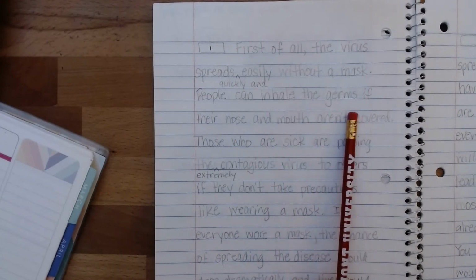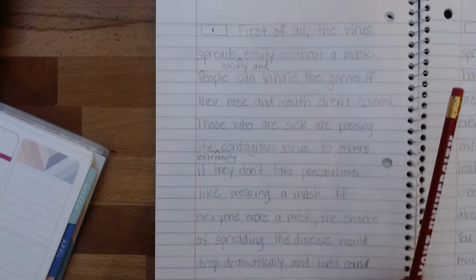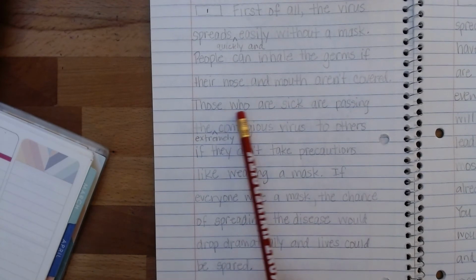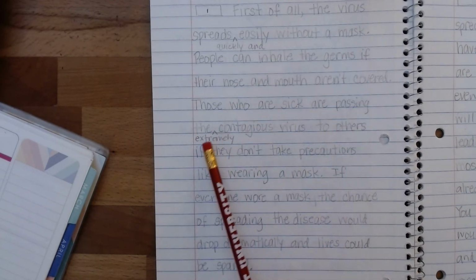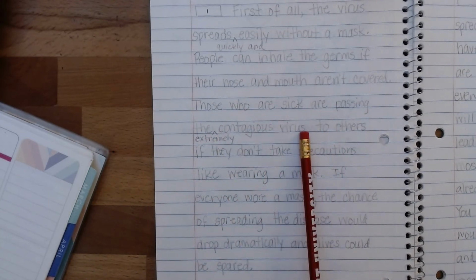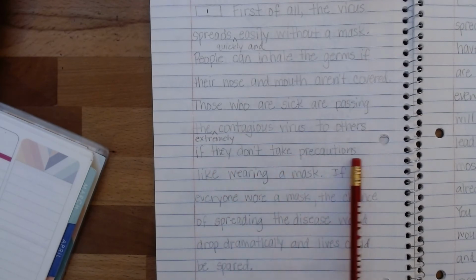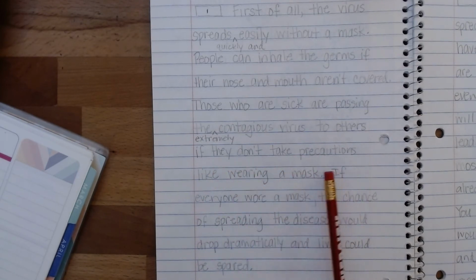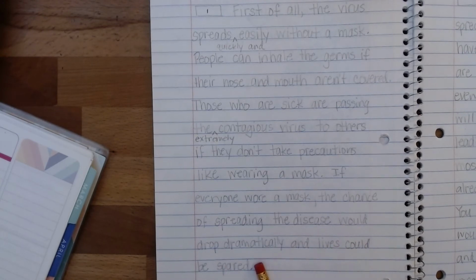People can inhale the germs if their nose and mouth aren't covered. Those who are sick are passing the extremely contagious virus to others if they don't take precautions like wearing a mask. If everyone wore a mask, the chance of spreading the disease would drop dramatically and lives could be spared.